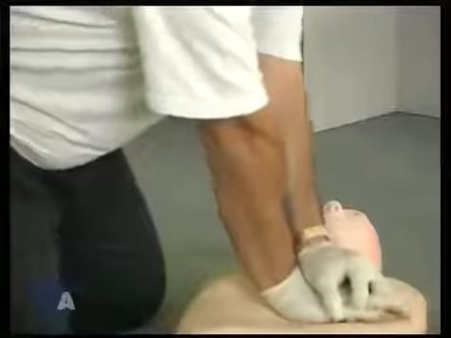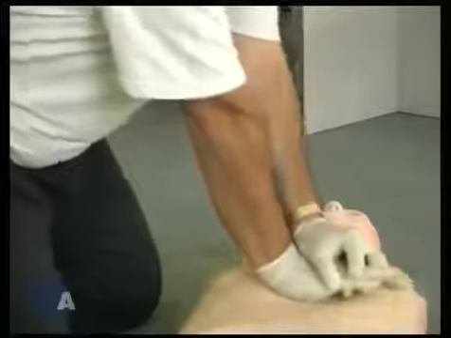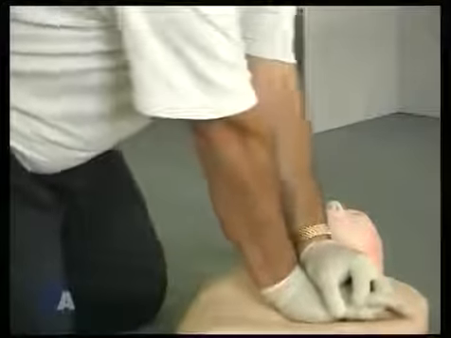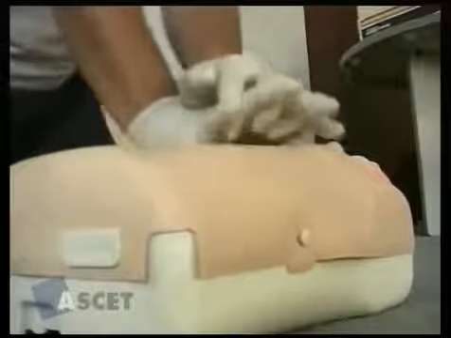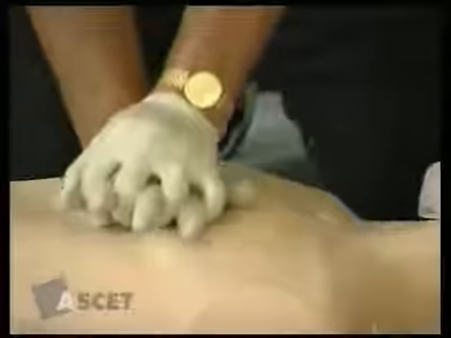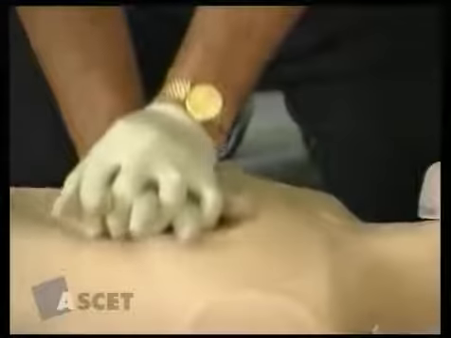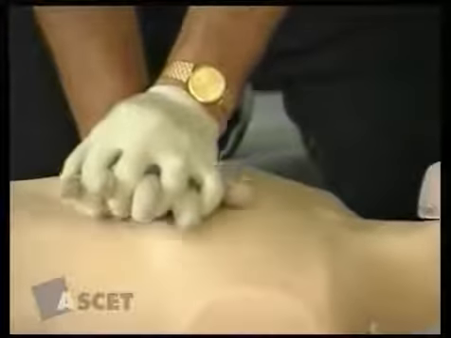Therefore, the rescuer's shoulders should be vertically over the sternum and the compressing arm kept straight. The lower half of the sternum should be depressed by 1/3 the depth of the chest. This equates to at least 4 to 5 centimetres in adults.